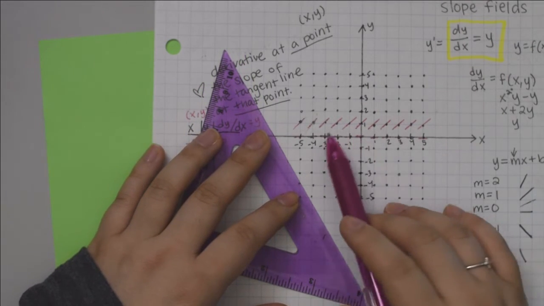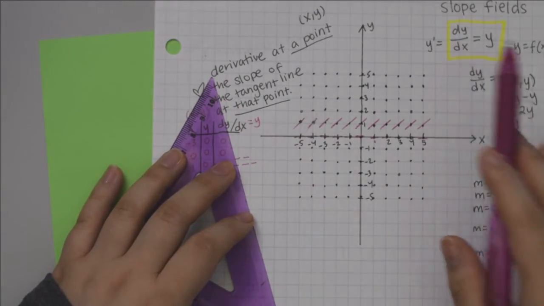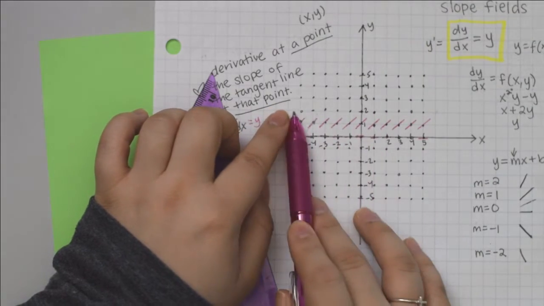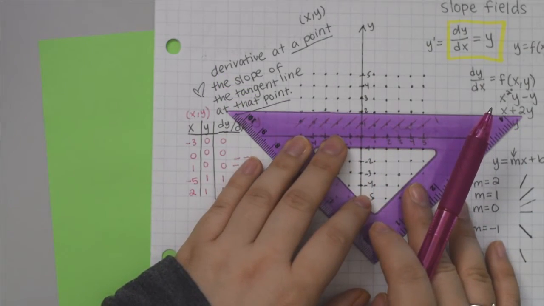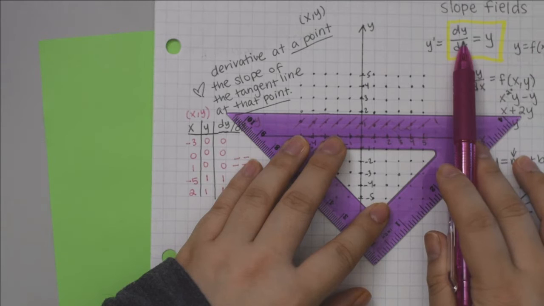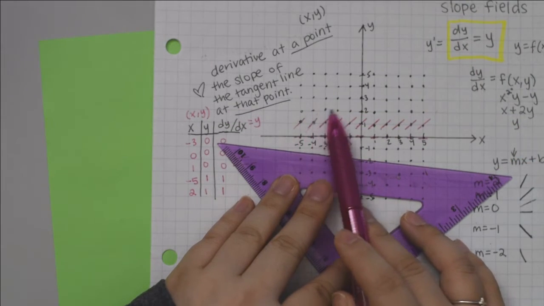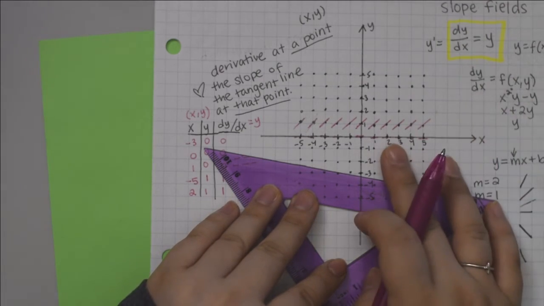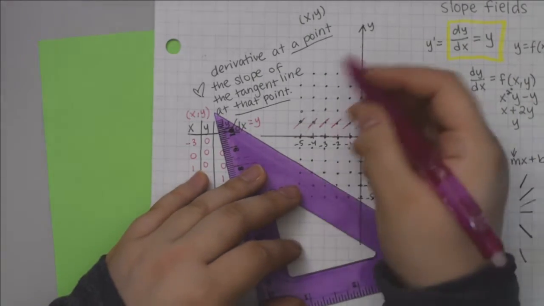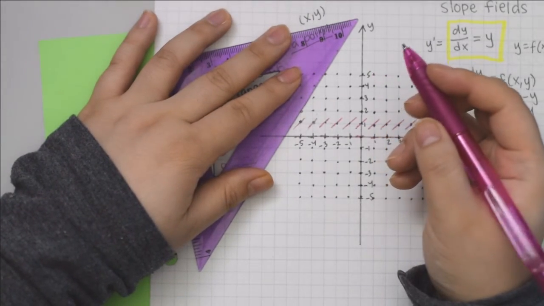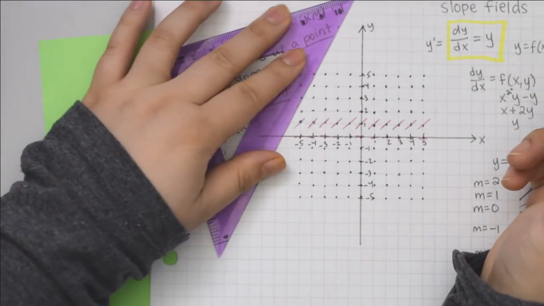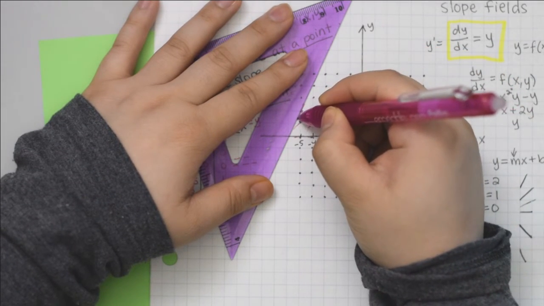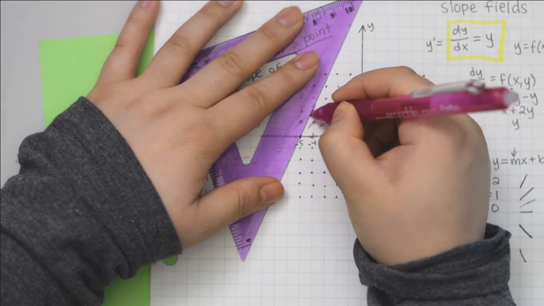And so for 2 at this point, whenever the y-coordinate is 2, which is anywhere along this horizontal line right here at 2, the slope is going to be 2. So for any point here, the slope is going to be 2, which is steeper than this one. It's going to be sharper up. And again, they're all going to be the same, so they're all going to be parallel, because lines with the same slope are parallel.